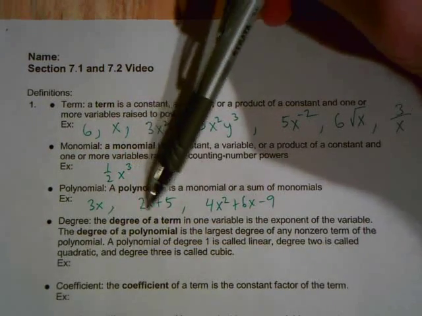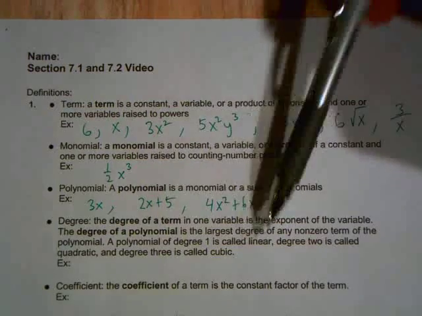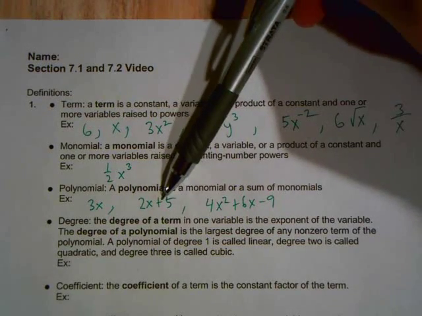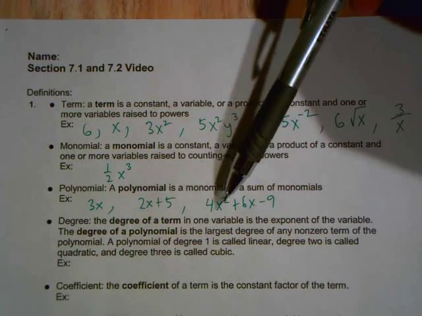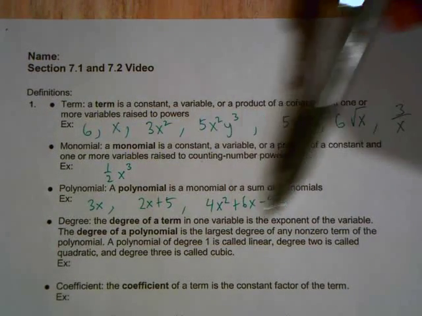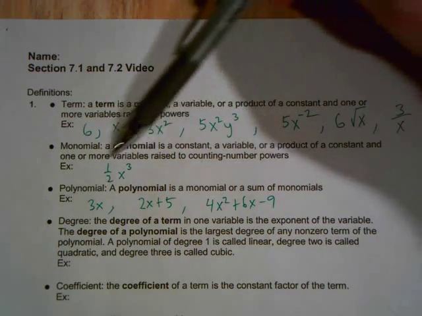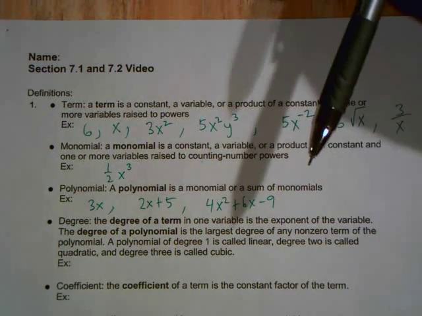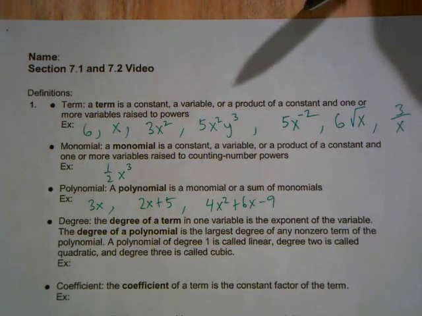When they have power 1, like this one, we call them linear, and that's because if we graph them we get lines. Degree 2 is called quadratic, so this one would be called a quadratic polynomial. Degree 3 is called cubic. And there's usually not a fancy name for things with bigger powers, 4th degree, 5th degree.